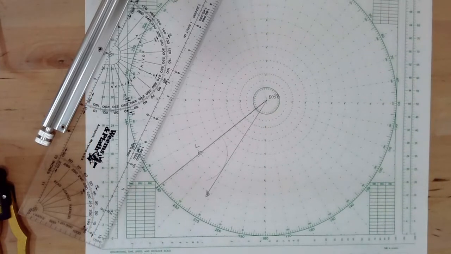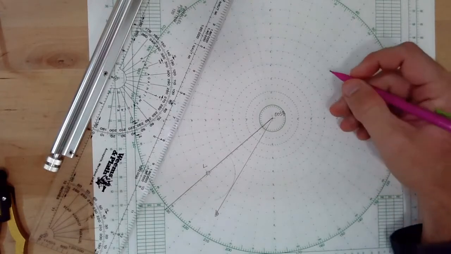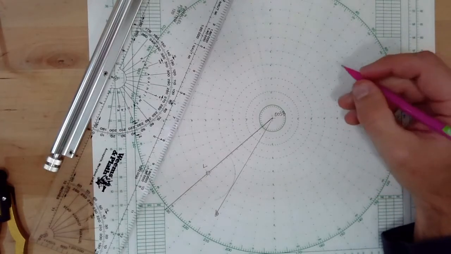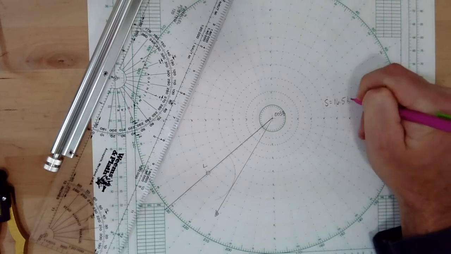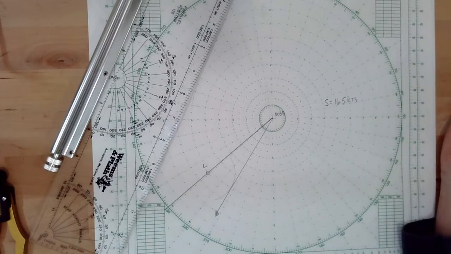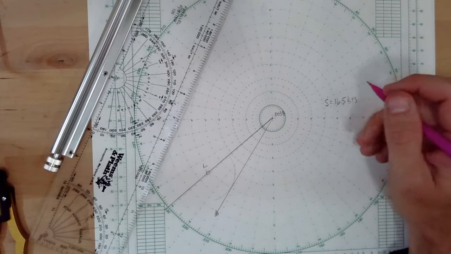Right? So once we've done that, the question is actually asking what time will be abeam. So let's list the information that it kind of gives us. It tells us that the speed that we're going is 16.5 knots. And it's asking about time. So speed, distance, and time are related.